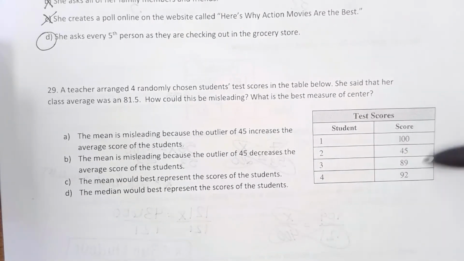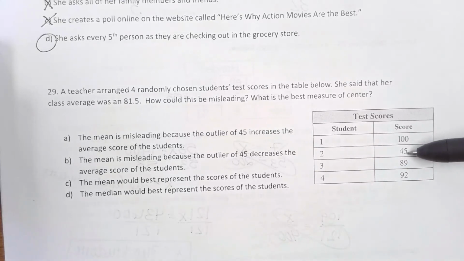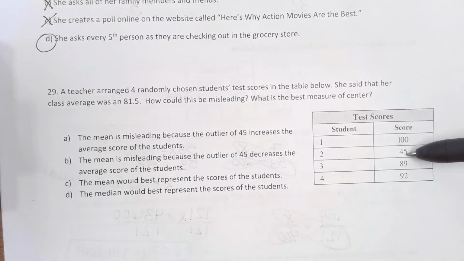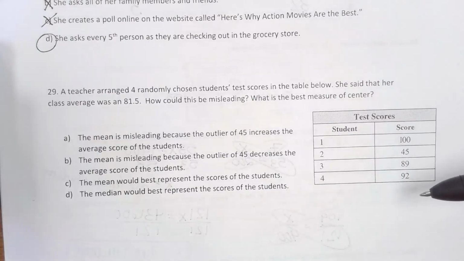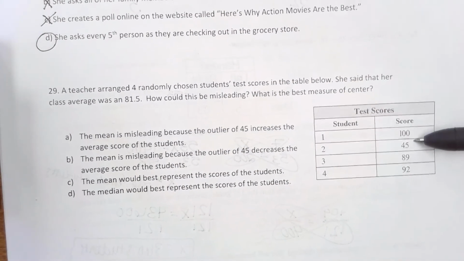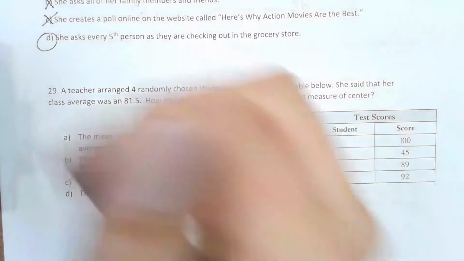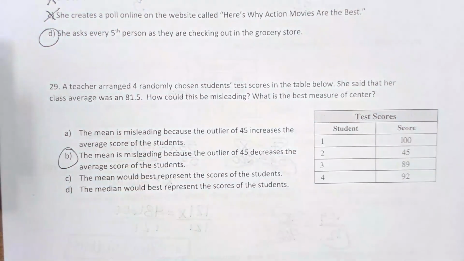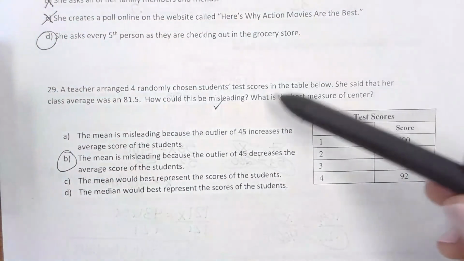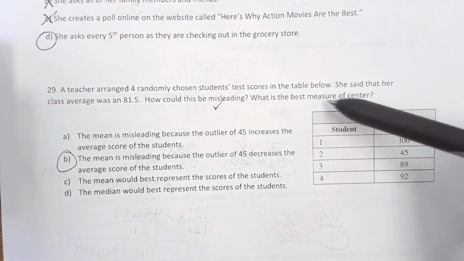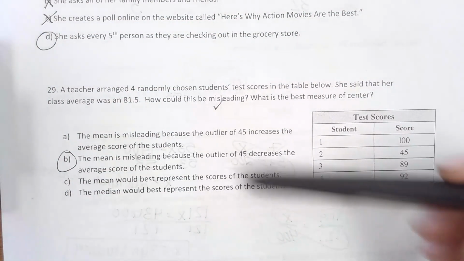So we do have an outlier here of 45, so remember, outliers are going to affect the mean the most. If you have a small outlier, it's going to decrease the mean. If you have a big outlier, it's going to increase the mean. So since we have a small outlier, that means it's going to decrease the mean of the students. So it's going to decrease the average score of the students. Okay? So that answers the first question. The second question is asking what's the best measure of center. So that's talking about these two down here.